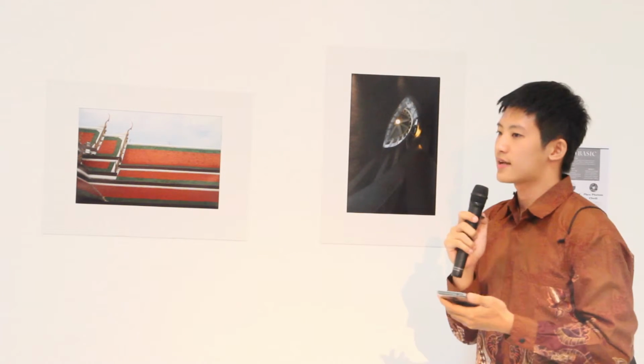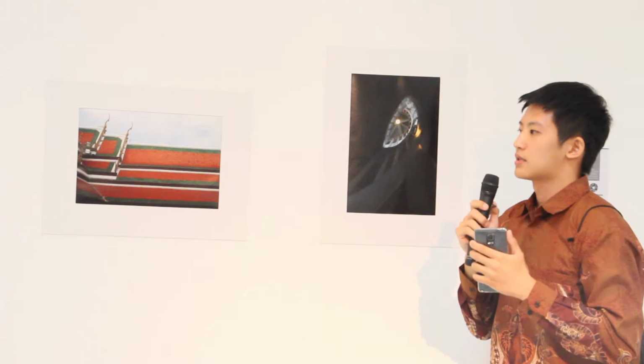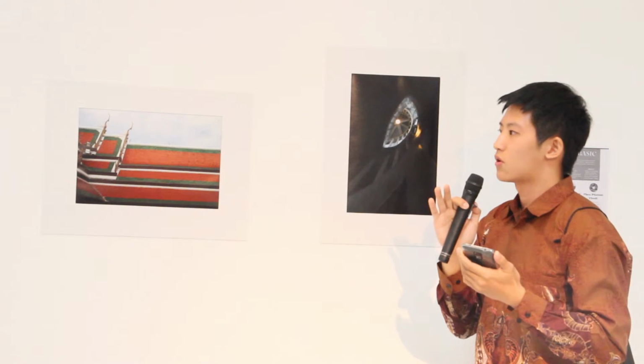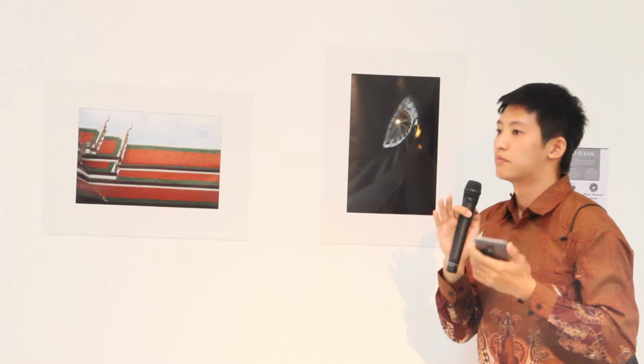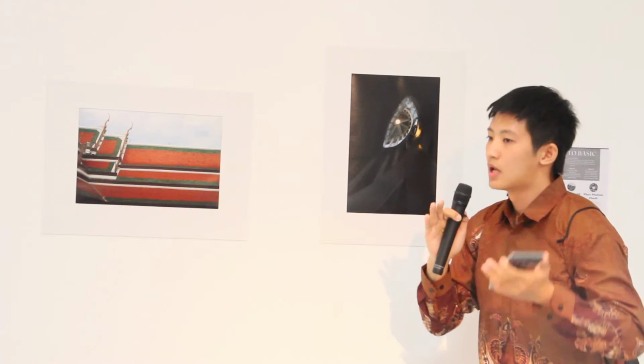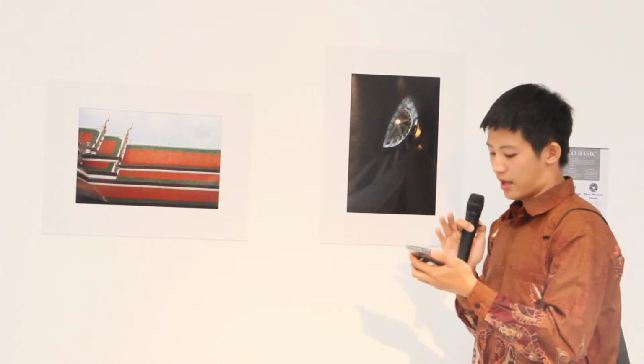And I believe that success in photography, especially in tourism photography, is how to deliver the message to the audience or the viewer and make them act. That's the most important thing. We have to make them come, and they tell others to come as well.